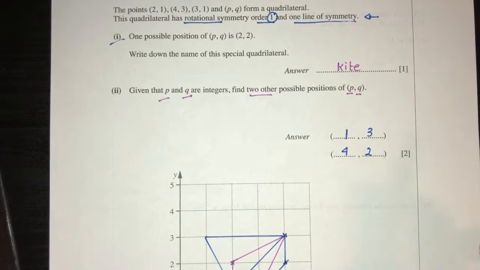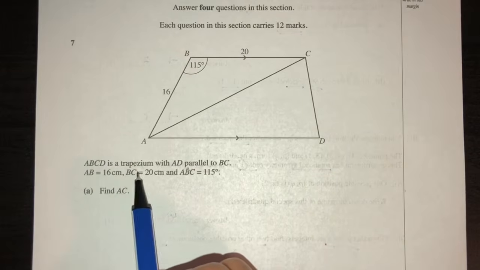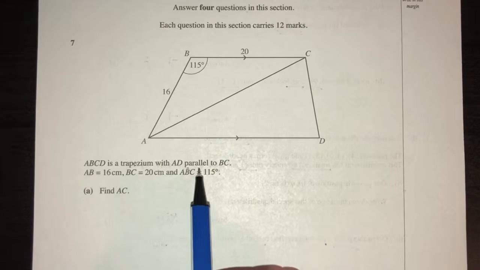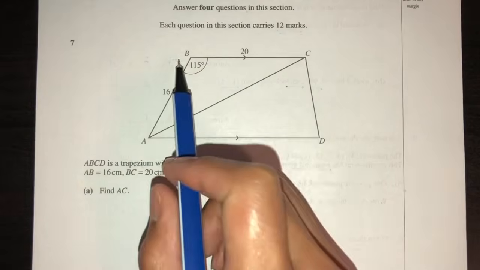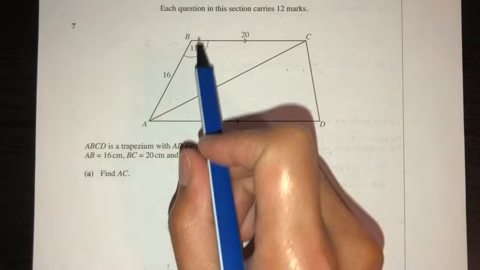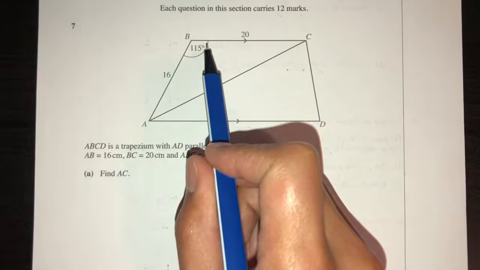And that is your question number 6. Let's move on to question number 7. So here we have ABCD is a trapezium, with AD parallel to BC. Now, AB is equal to 16, BC is equal to 20, and ABC is 115 degrees.